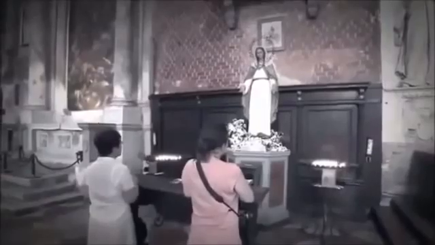People show their respect before the picture or statue of Mary and pray. Even the Pope prays before Mary with his head lowered.